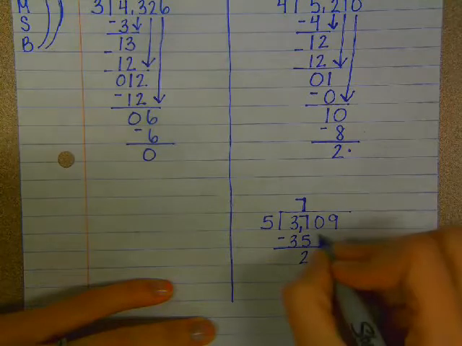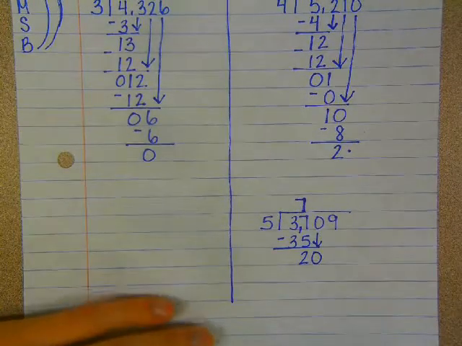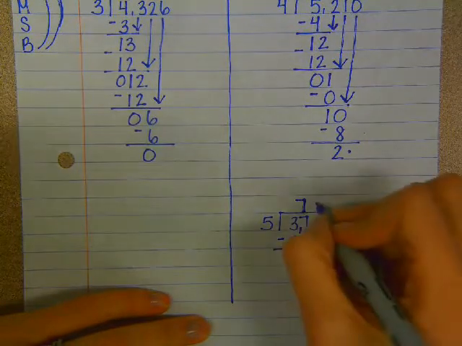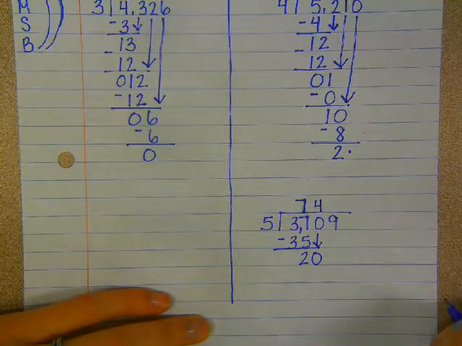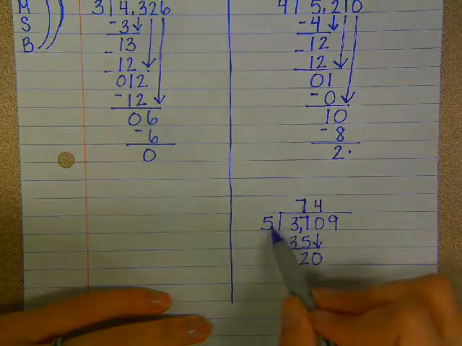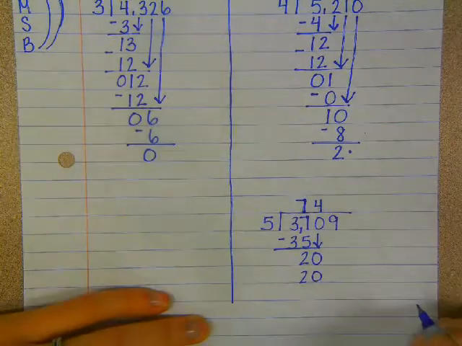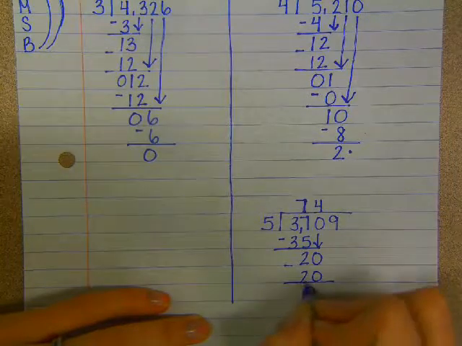So now I have to bring down my next digit, which is the 0. So I have to ask myself, how many times can 5 go into 20? And I know that 5 can go into 20 4 times without going over. So then I multiply. 5 times 4 equals 20. When I subtract 20 minus 20, I get 0.